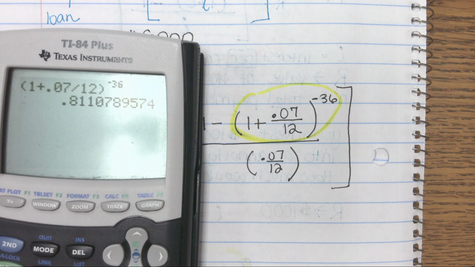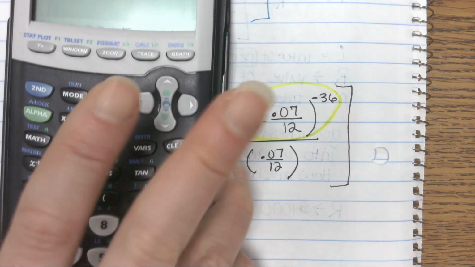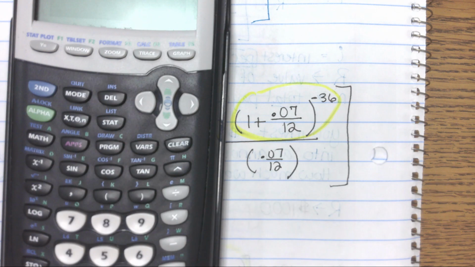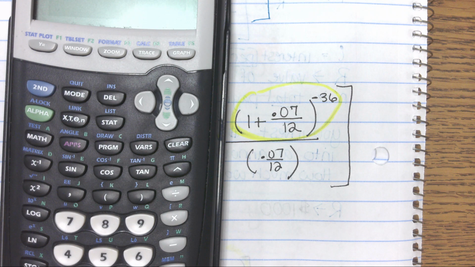Okay. Do not round it. Kendrick. Good. Don't get mad. I'm just teasing you. I can't let go of the rounding. All right, now watch. I need to do 1 minus that. So you're going to do 1 minus, and you're not going to type in 0.811. You're going to type in answer. To get answer, you're going to hit the second key, which is up here, and the answer button, which is the minus.